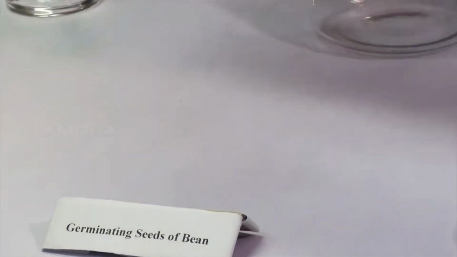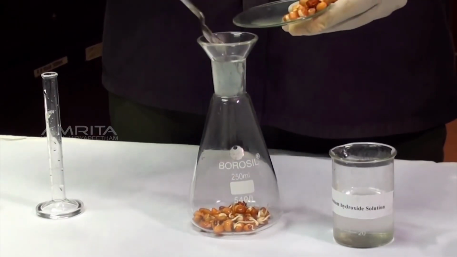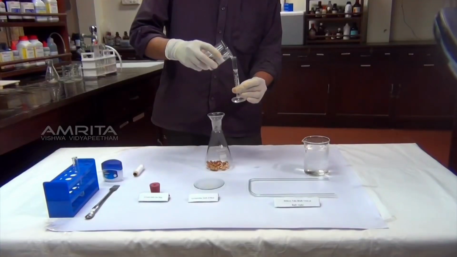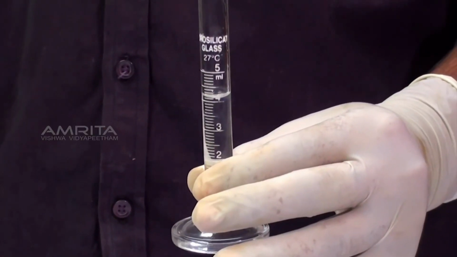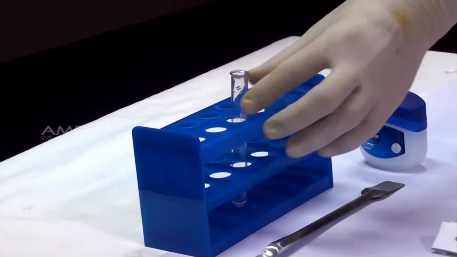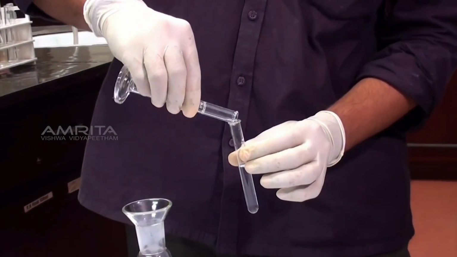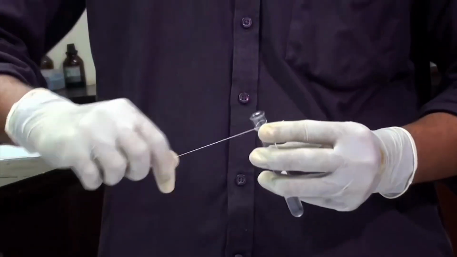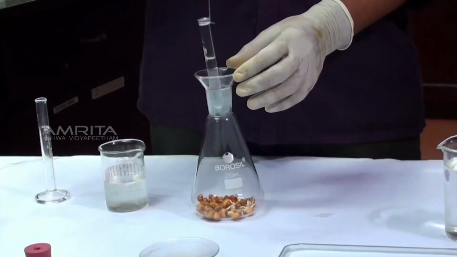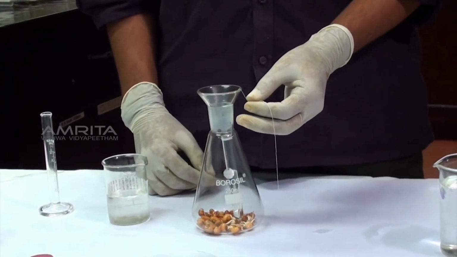Using a spatula, place about 30 germinating bean seeds in a conical flask. Pour 4 ml of potassium hydroxide solution into a measuring cylinder. Transfer the potassium hydroxide solution from the measuring cylinder into a small test tube. Tie a cotton thread around the neck of the test tube. Suspend the test tube in the conical flask above the germinating seeds.